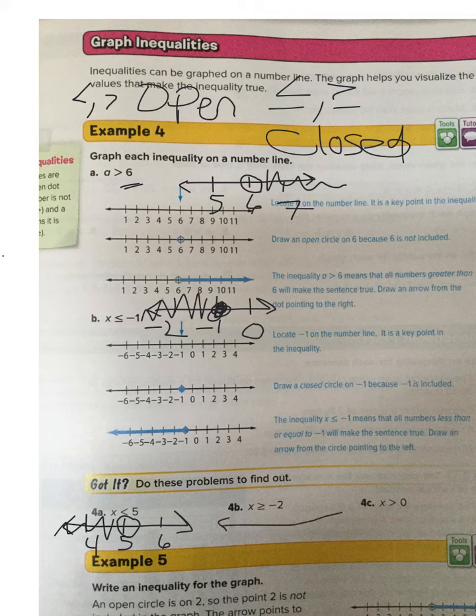X is greater than or equal to -2. I'm going to put -2 in the middle, so -1 and then -3. It is a greater than or equal to, which means my circle is going to be closed. And then which number is greater than -2, and that would be -1. So I'm going to shade to -1.